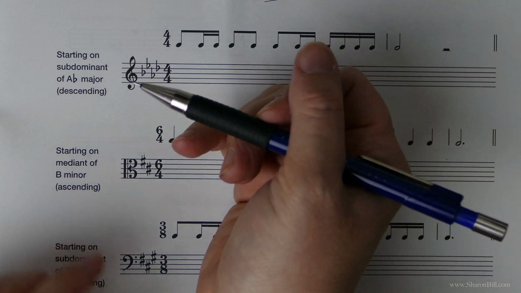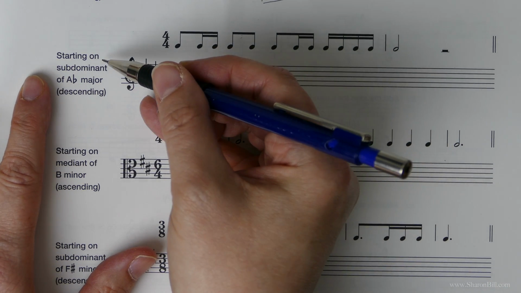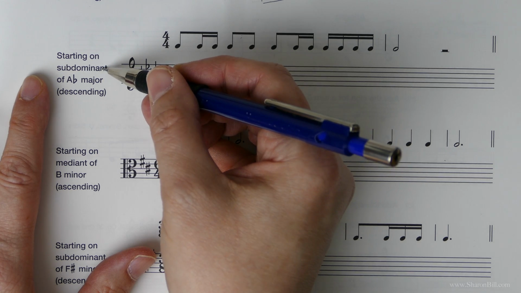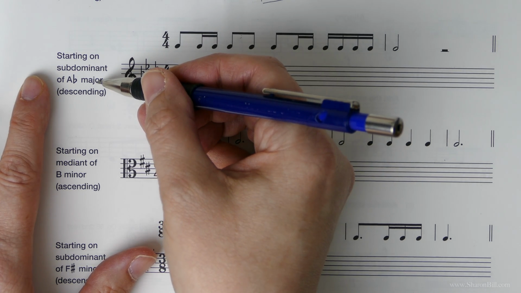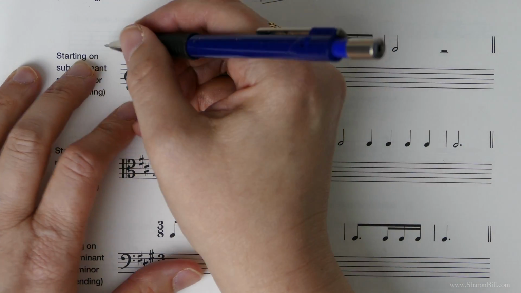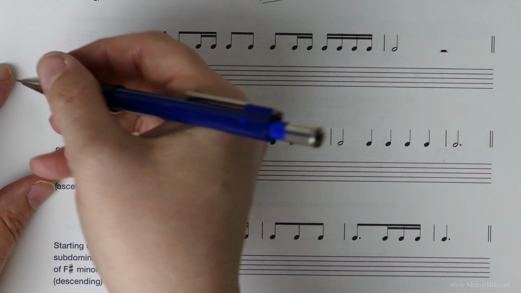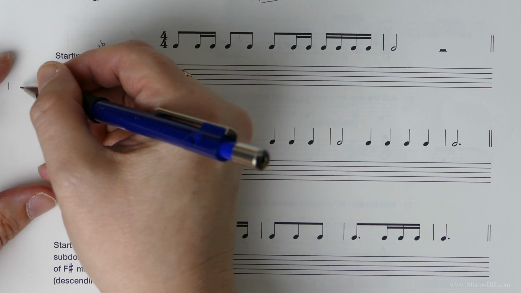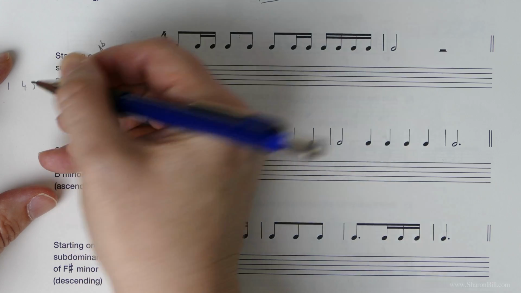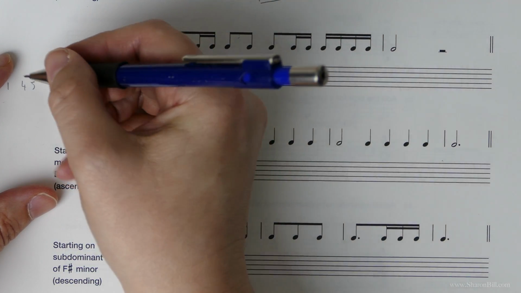And so let's see what this is asking us to do. It asks us to start on the subdominant of A flat major. So A, B, C, D is the fourth, so it's D flat, bearing in mind the key signature. Now we need to also remember that the first, the fourth and the fifth need to be correctly represented in line with the key signature.